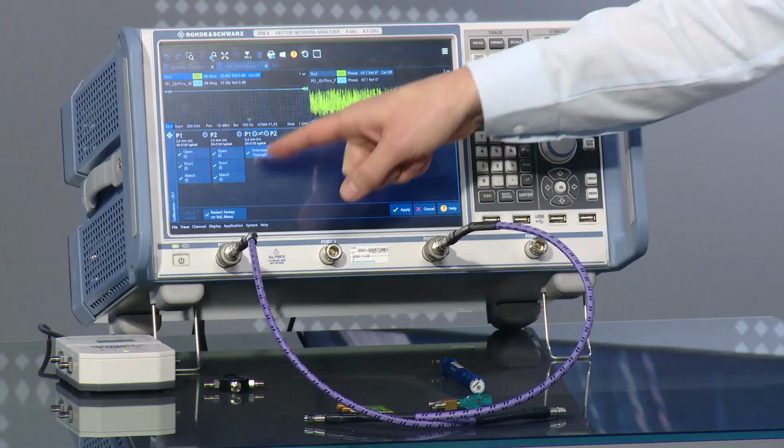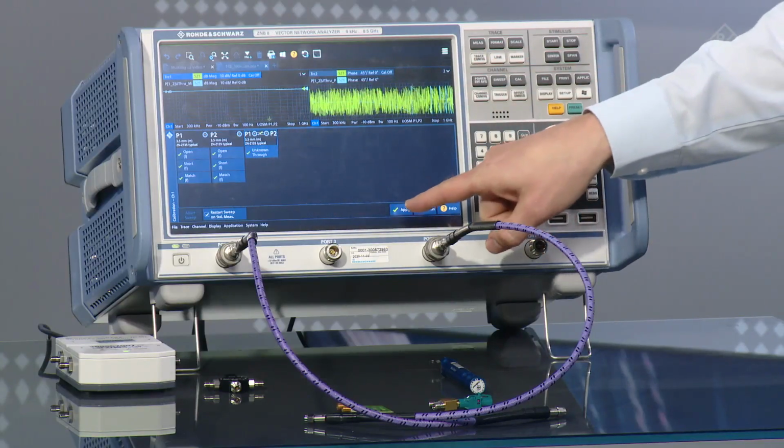Okay, so now I've done all the single measurements of the calibration process and I click Apply now.